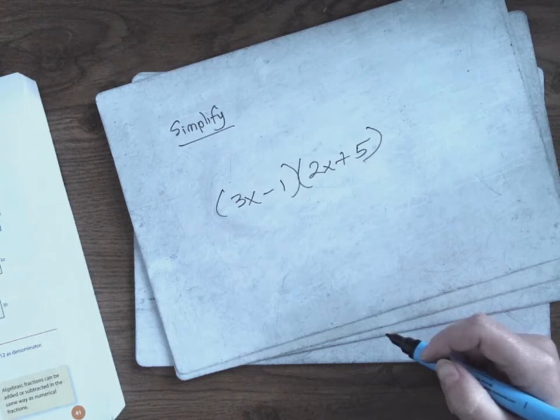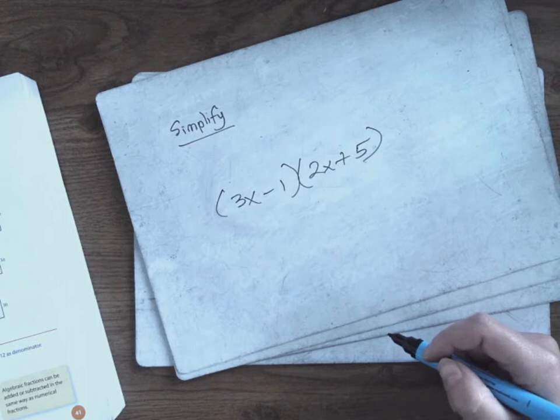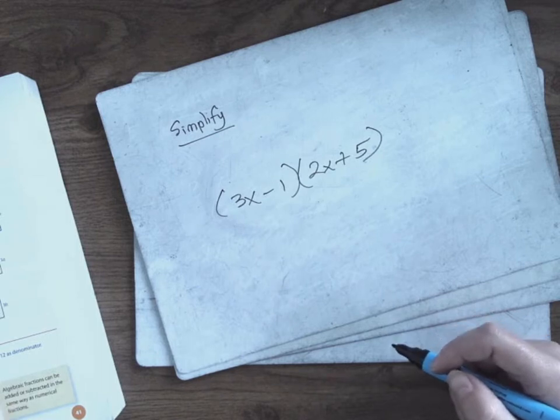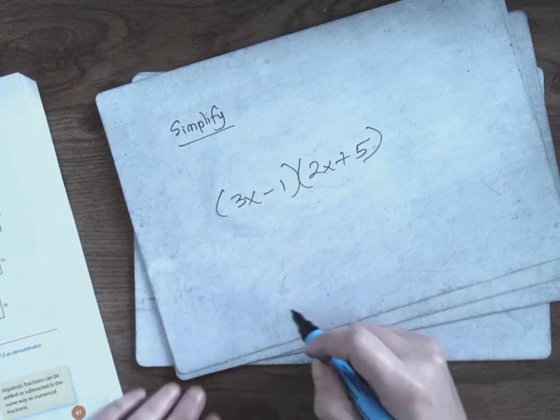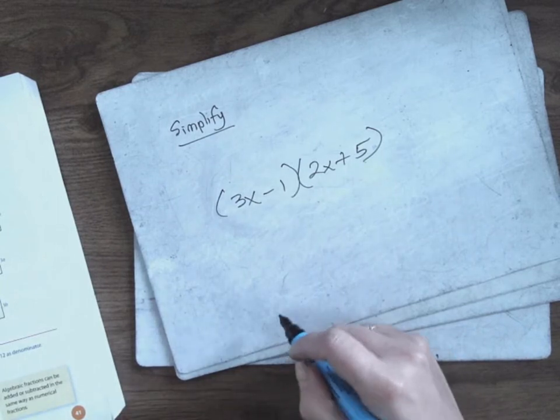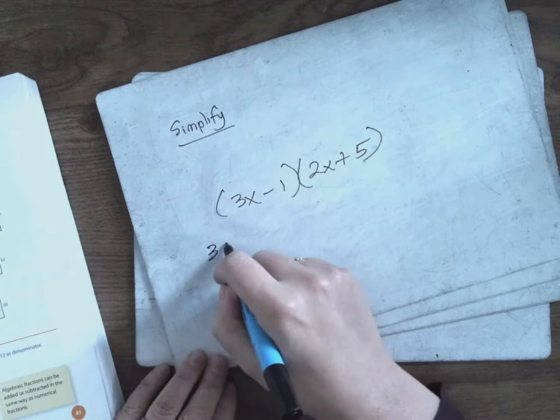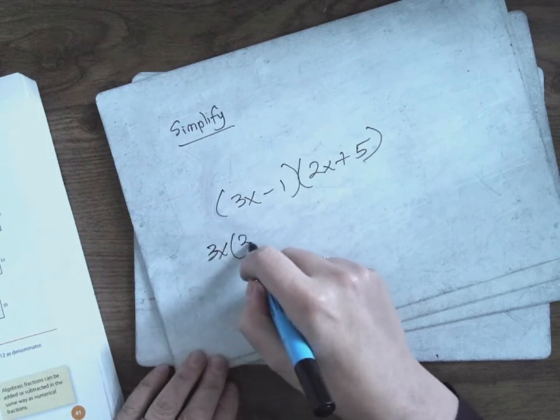So 3x by 2x, that'd be 6x squared. Say that again? That would be 6x squared, yes. I was actually listening, but I didn't know I was listening. 3x bracket 2.